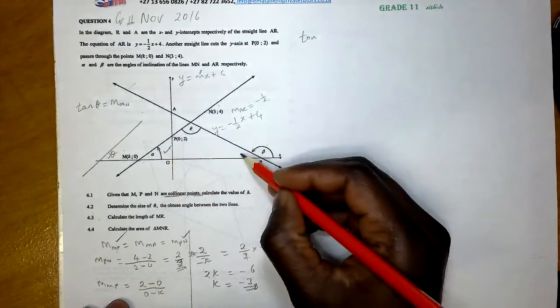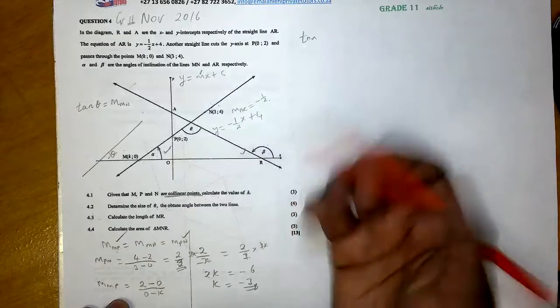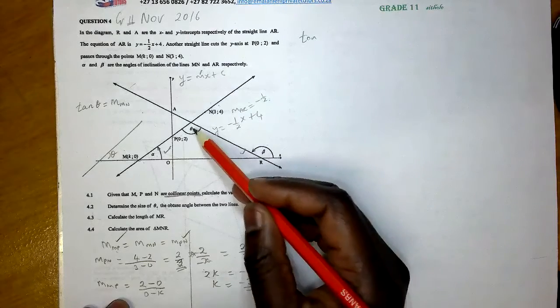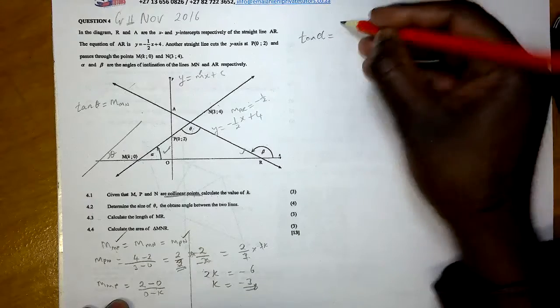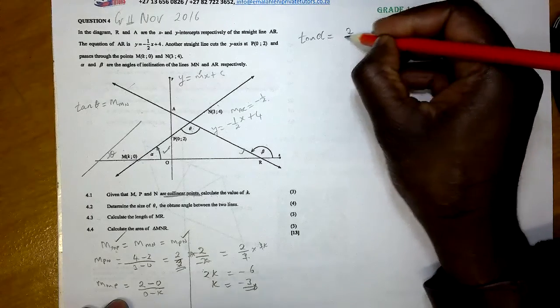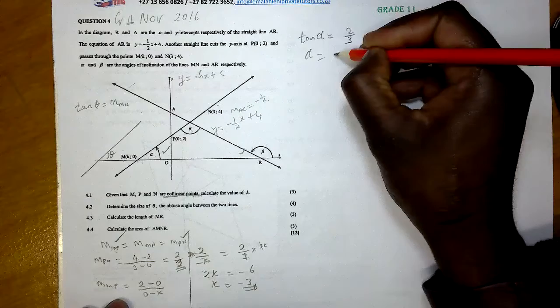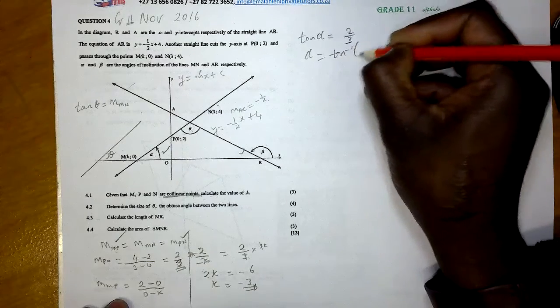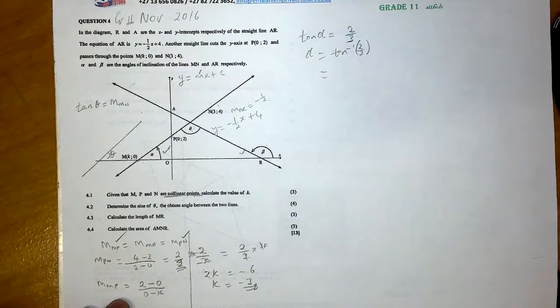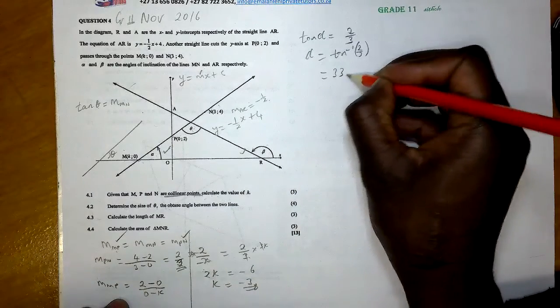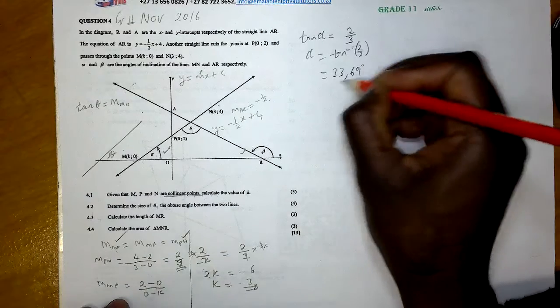Then we need to find this angle here. We will subtract from 180 to get theta. So we're going to say tan alpha is equal to 2 over 3, so alpha is equal to arctan of 2 over 3. Then let's see what we get there. We get 33.69 degrees. Now that's what we have.